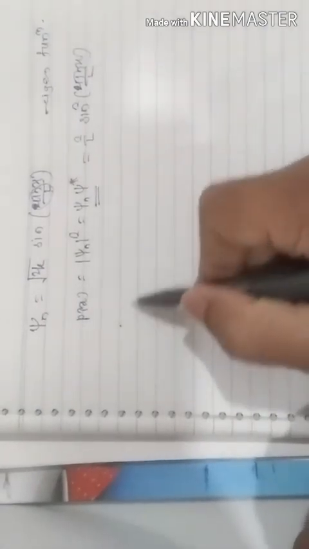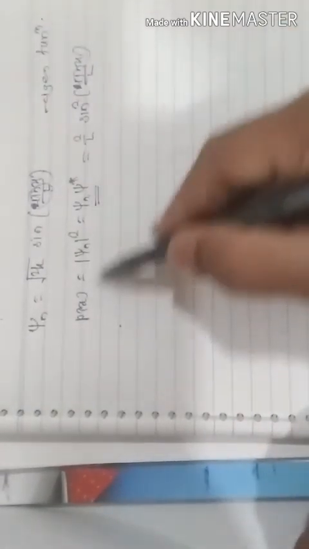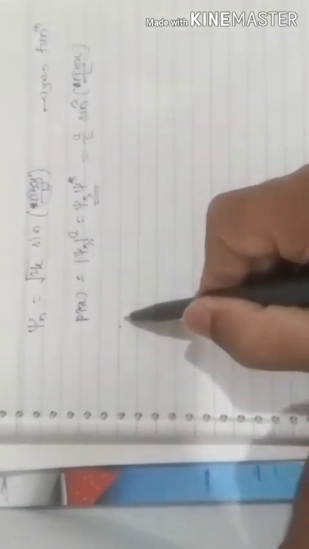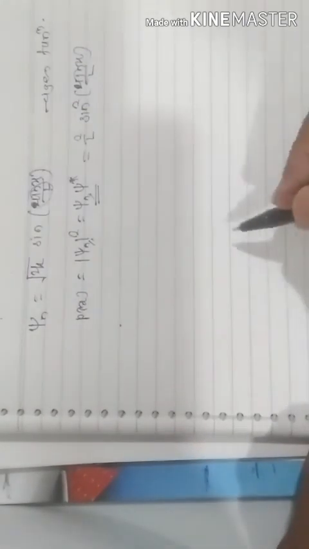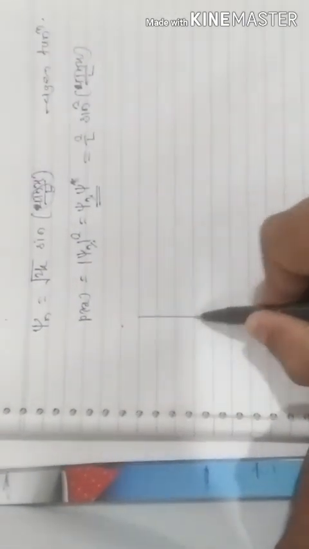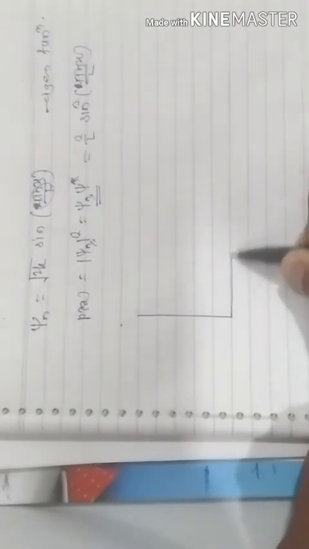When we plot the wave function for values of n equal to 1, 2, 3, the probability and their wave functions can look like this.